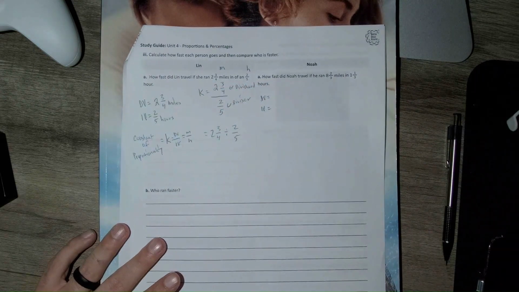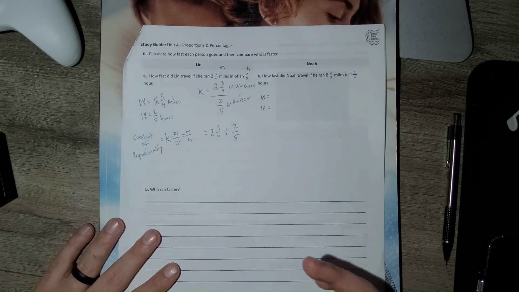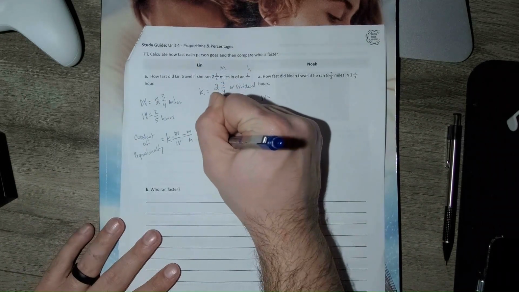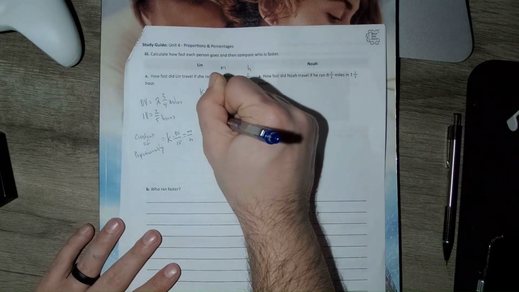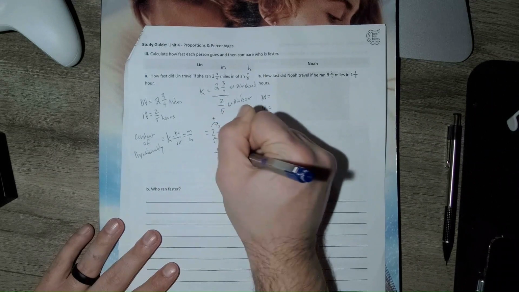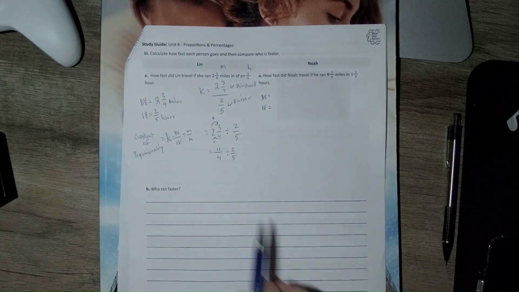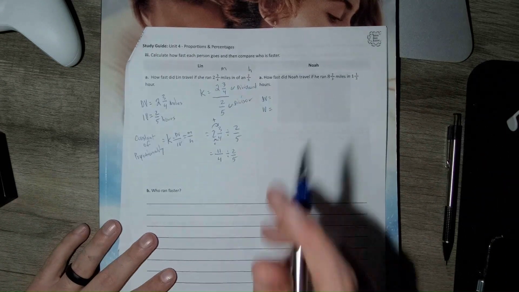And so before we can multiply or divide two fractions, we need to make them from mixed numbers to improper fractions. And so we do 4 times 2, which is 8, and then add that to 3. 8 plus 3 is 11. So this becomes 11 over 4 divided by 2/5. And so what we know is when we divide by a fraction, we want to multiply by the reciprocal.